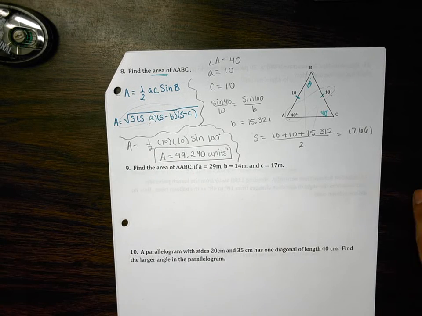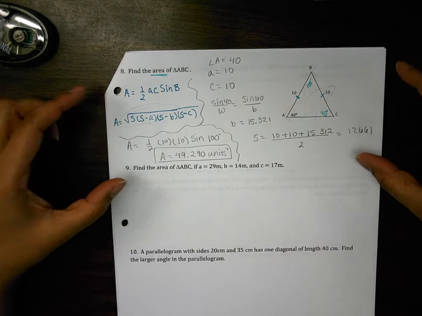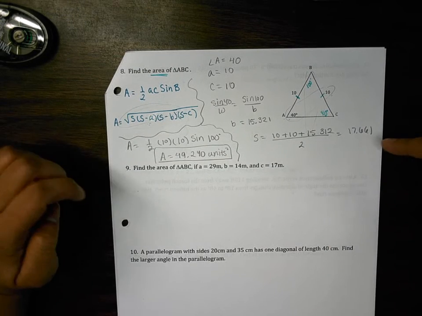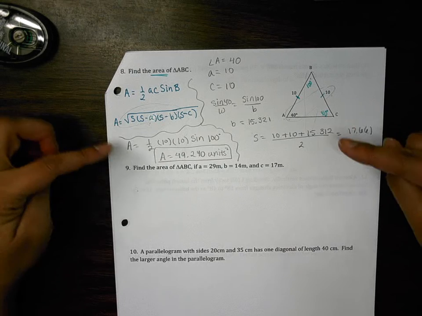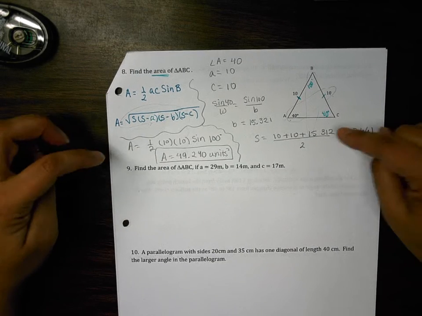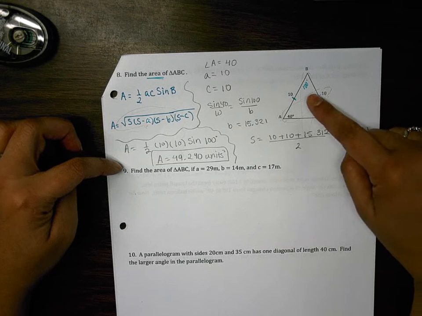And I believe when you plug it in, the decimal may be off just a smidge at the end, but I accommodate for that on the test when I'm grading. I have both methods worked out, and I look to see the method you used and what your answer should come out to be. Which way would you say is the easier way? The first one or the second one?